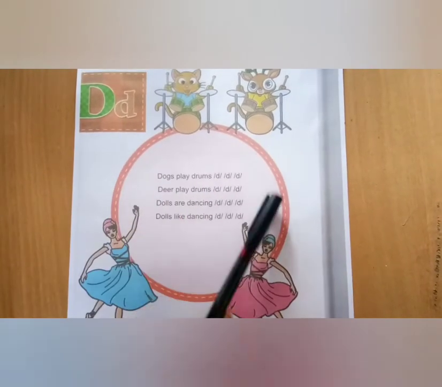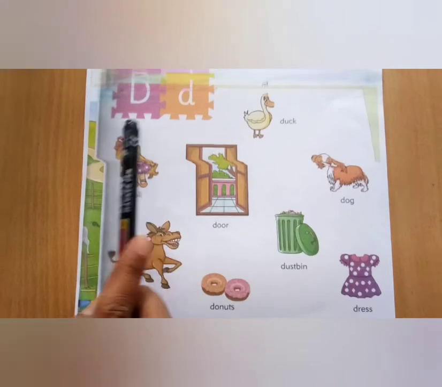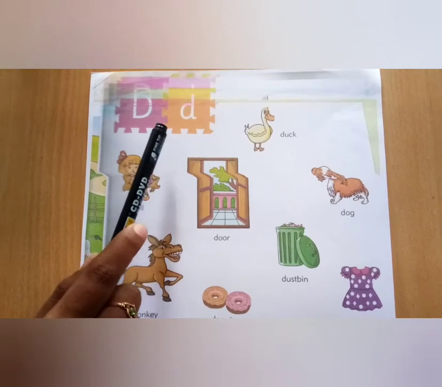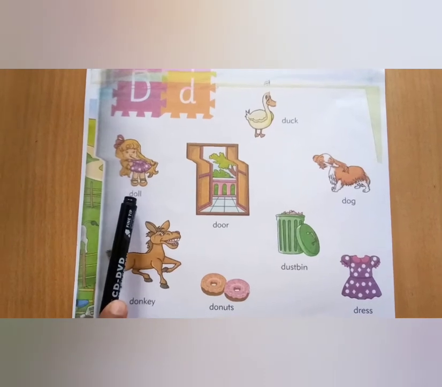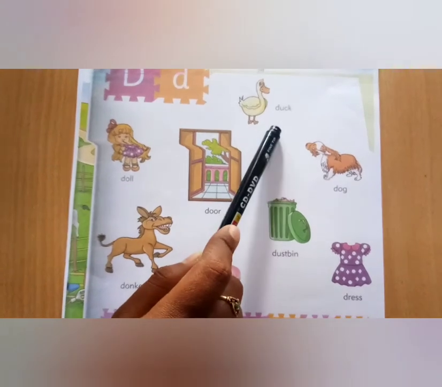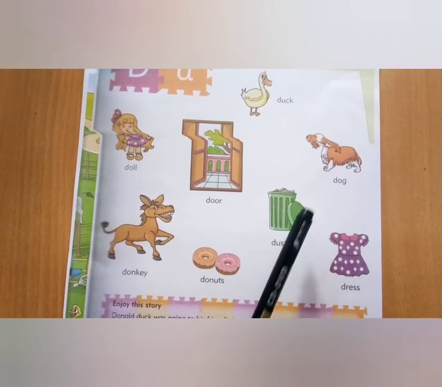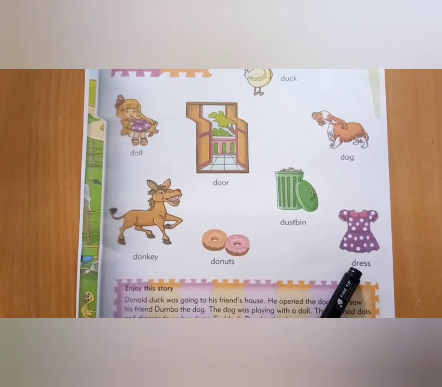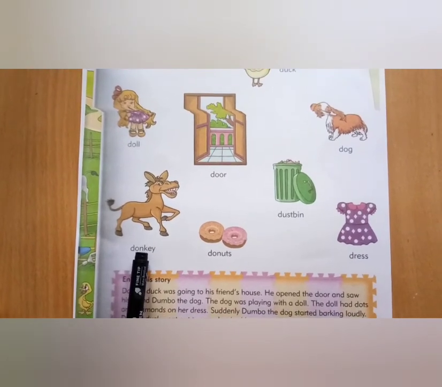So D sounds like d, d, d. Here are some examples of the sound D. D letter sound examples. See here. D, d, doll. D, d, door. D, d, duck. D, d, dog. D, d, dustbin. D, d, dress. D, d, donuts. D, d, donkey.